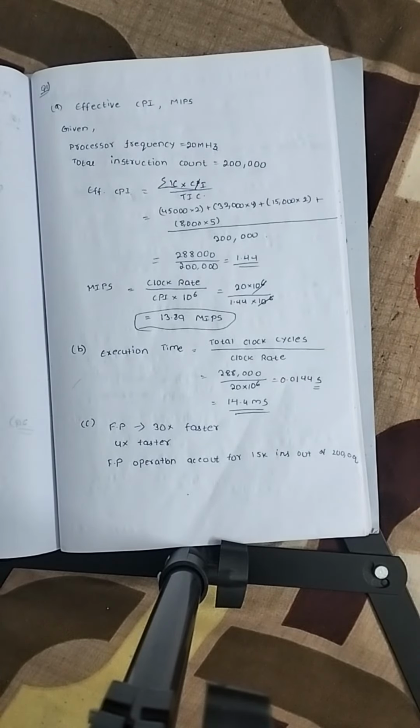In the first question, right at the start, frequency is given. After that, the executed program consists of 200,000, we can say 2 million instructions, with the following instruction mix and clock cycle count. You can see the table in that question as well.